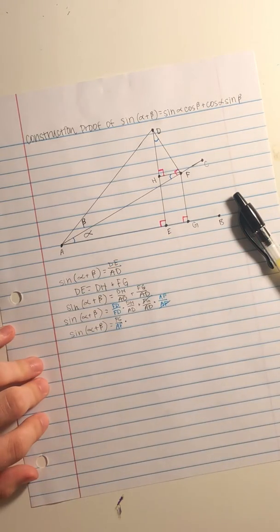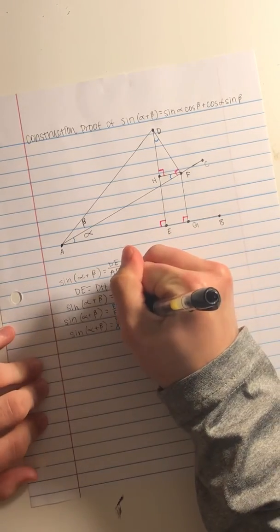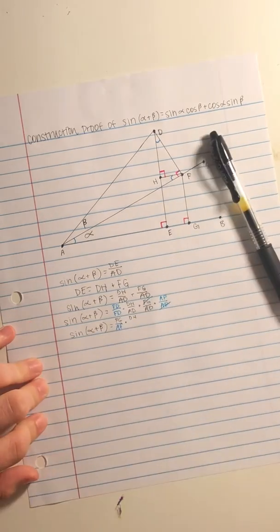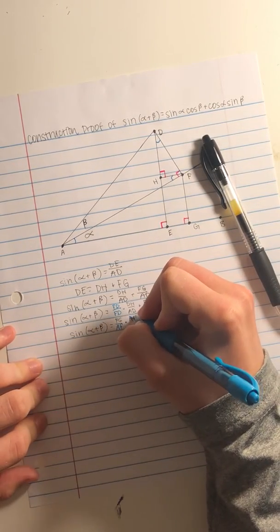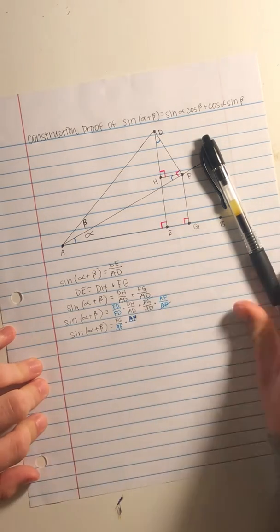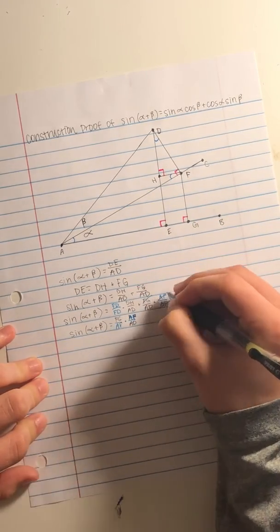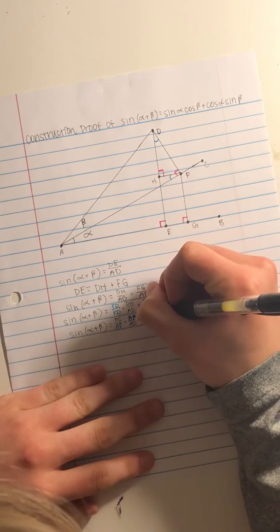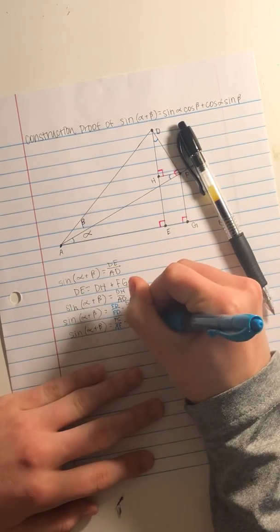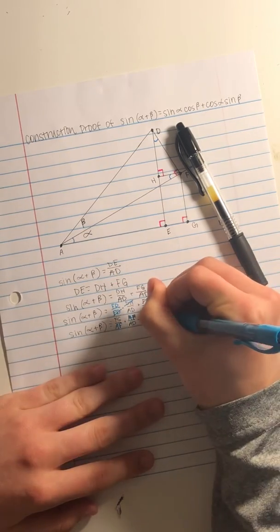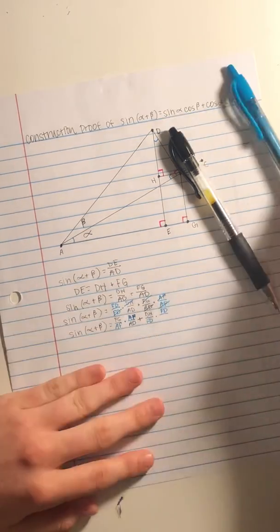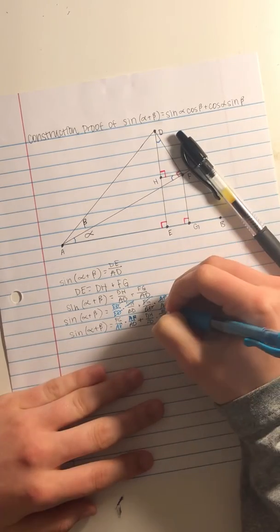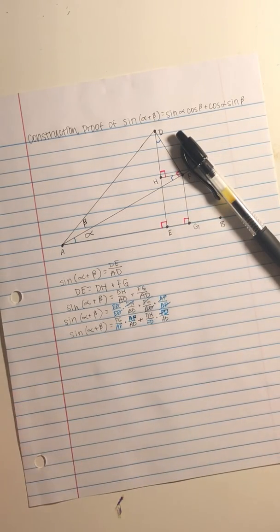Multiplied by AF over AD, which are right here. And then we can say DH over FD multiplied by FD over AD. Oops. Don't want to mark that out. Okay.